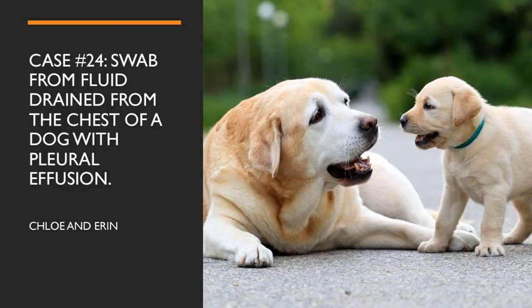Unknown case 24 was a swab from the fluid drained from the chest cavity of a dog with pleural effusion. This case is an example of a respiratory infection, and the case was done by Chloe and Erin.